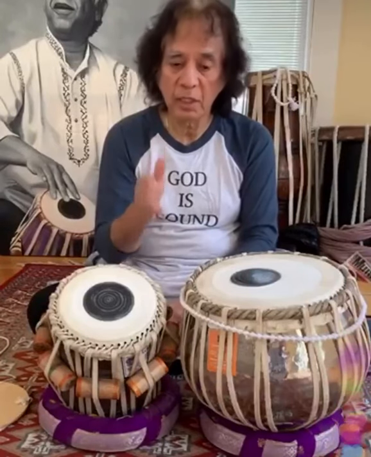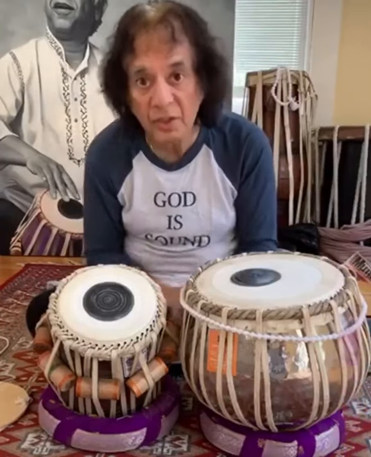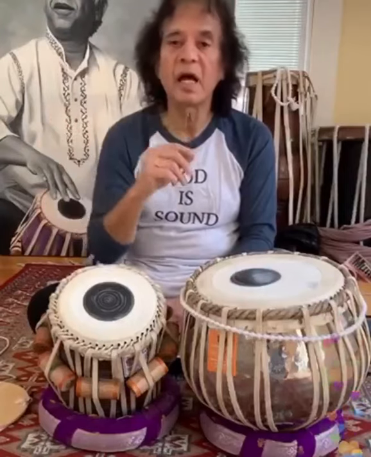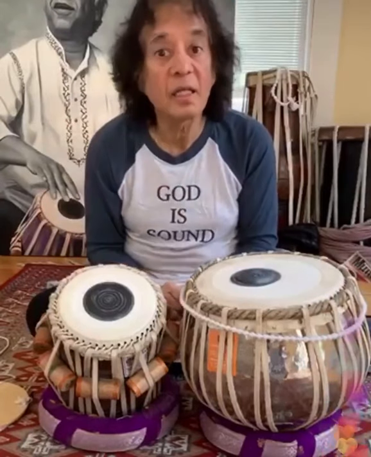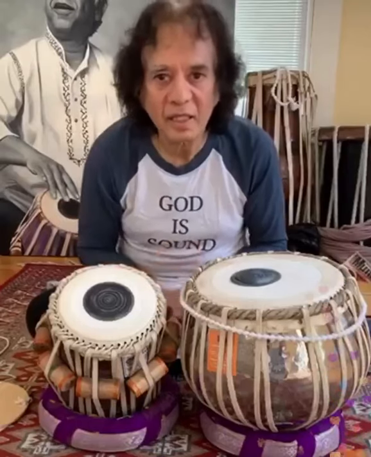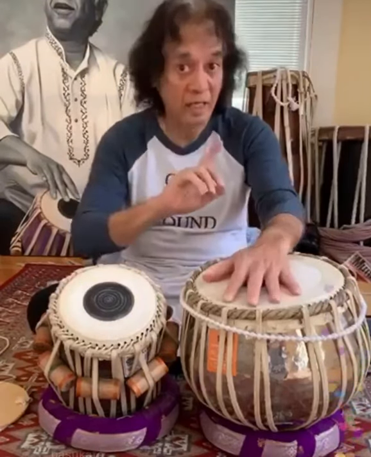13, 14, 15, 16, dha, tete, dha, da, tete, dha, ga, tinna, kena, dha, da, tete, dha, da, tete, dha, ga, tinna, kena, ta, tete, ta, ta, tete, ta, ga, tinna, kena, dha, da, tete, dha, da, tete, dha, ga, tinna, kena. So this is the theme.